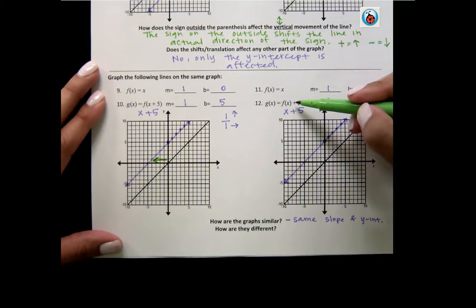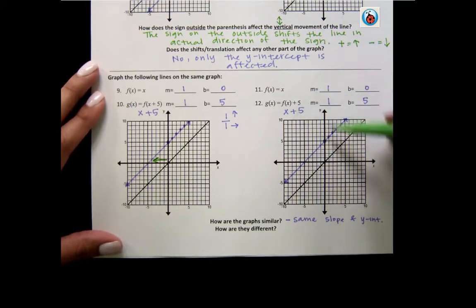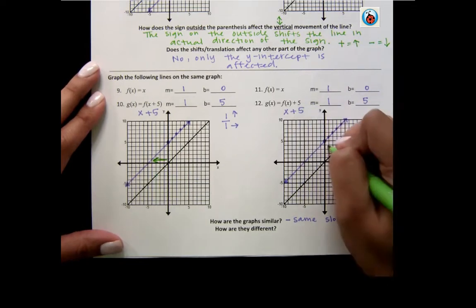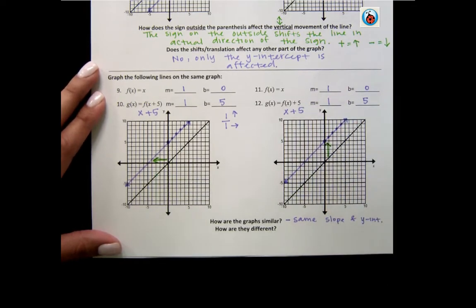This has the plus 5 on the outside, which means it is a vertical shift. And when it's on the outside, it's in the actual direction. So plus 5 means I move up 5. So the graphs are the same, but the shifts are different.